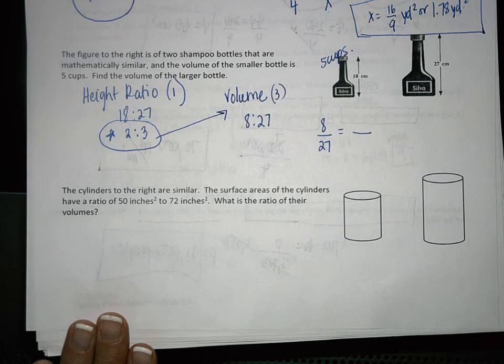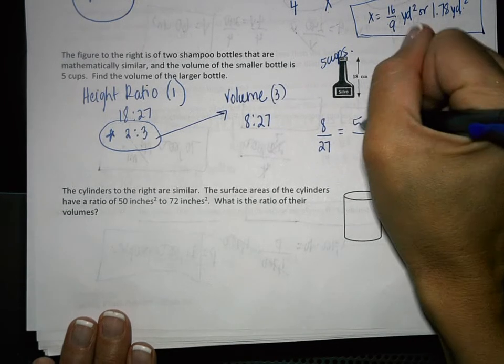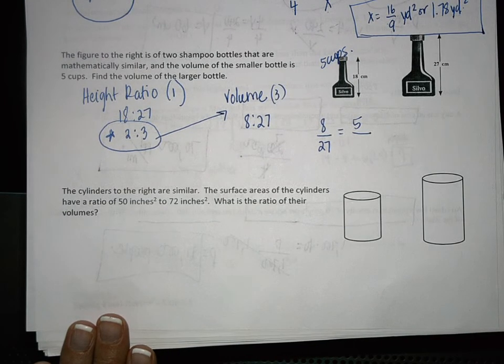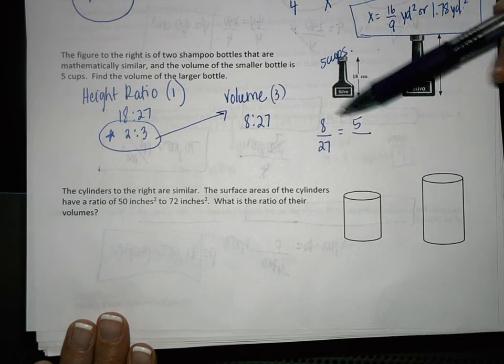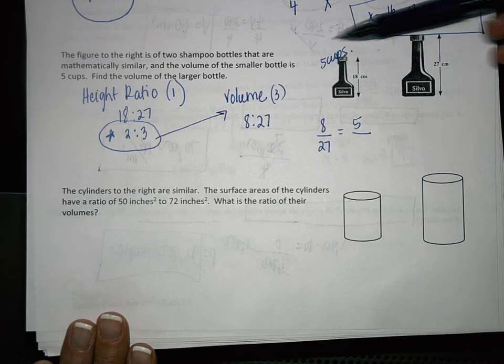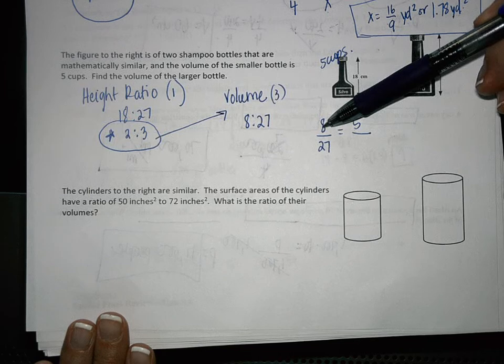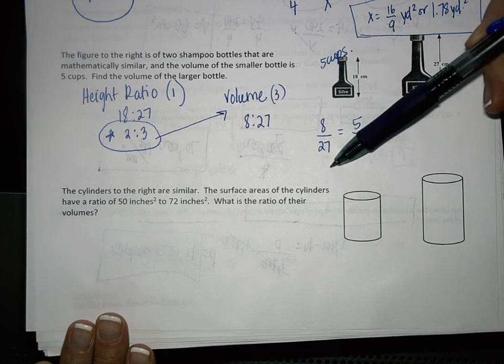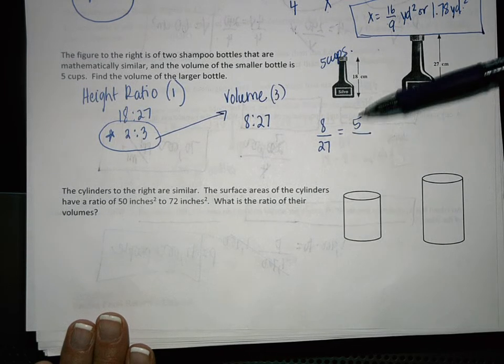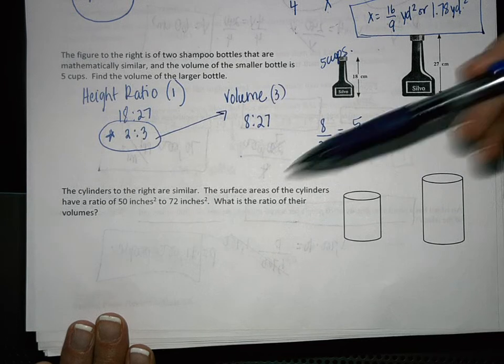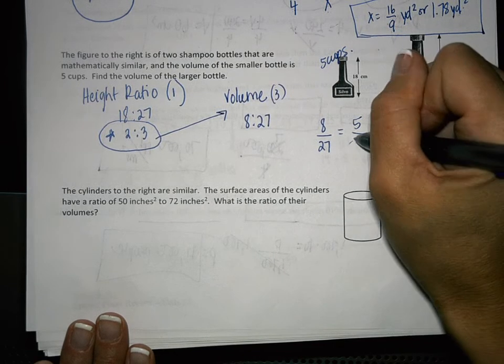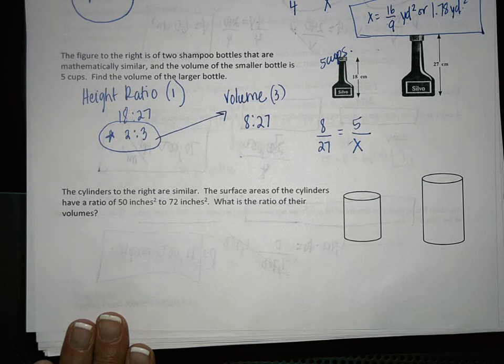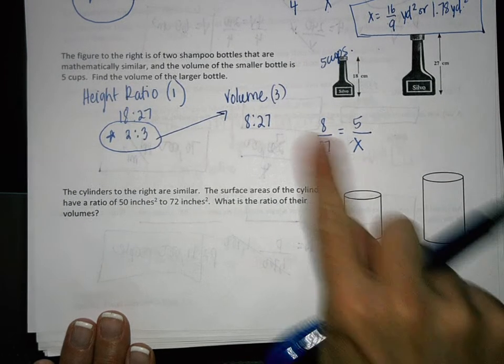On the top or the bottom? Top, and it's going with the top because why? Because it goes with the smaller bottle, and so the smaller bottle is 8. You could have written this as 27/8, which is fine, and then you put the 5. You just want to make sure that they match up. Okay, and then this is the one we want to find, the larger bottle. So the larges match up, the smallers match up.